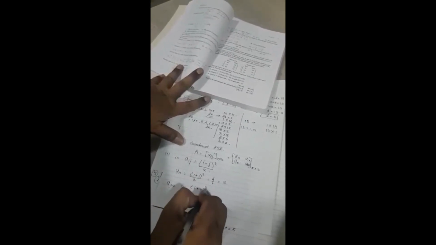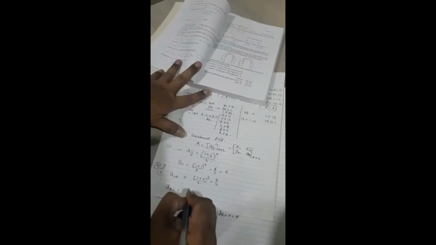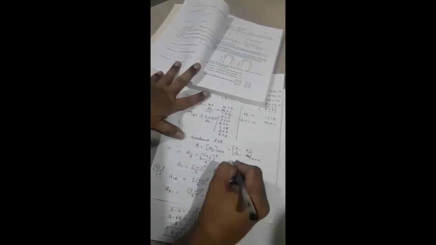Similarly, A12 means your i is 1, but j is 2. Just compare. So (1 plus 2) whole square upon 2, that is 3 square, which is 9 by 2. Similarly, A21 means your i is 2, j is 1. So that means (2 plus 1) whole square upon 2. So again it is 9 by 2.